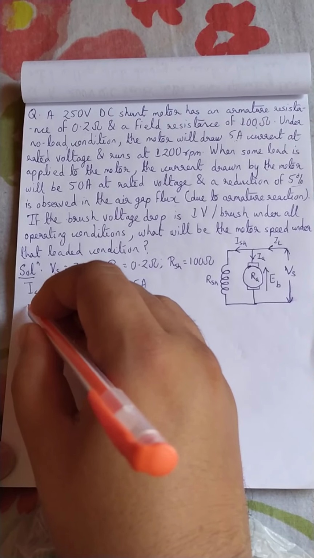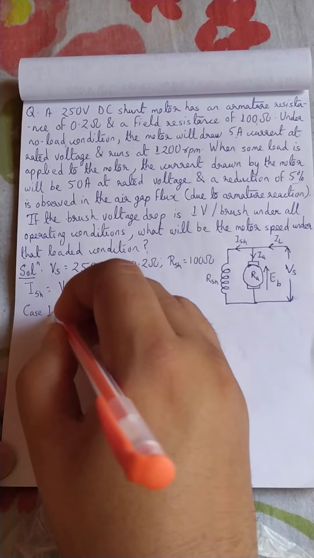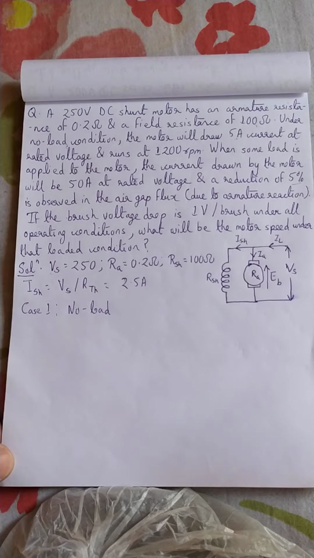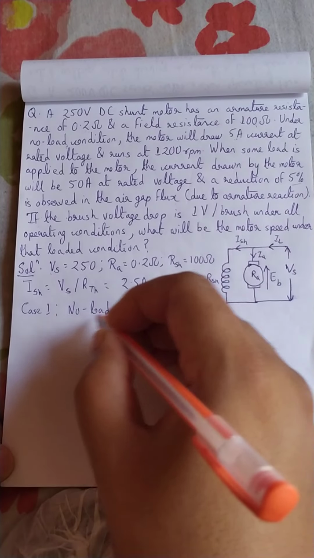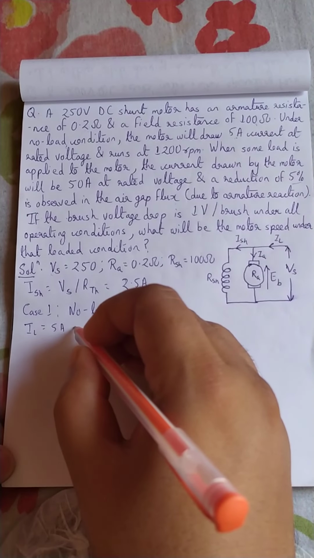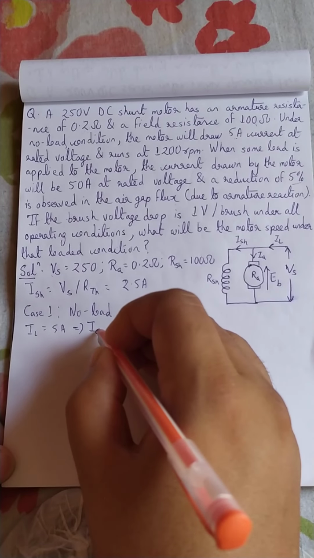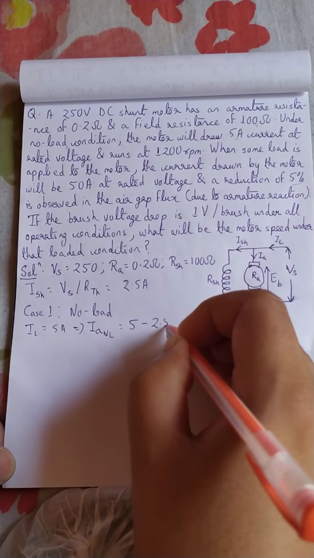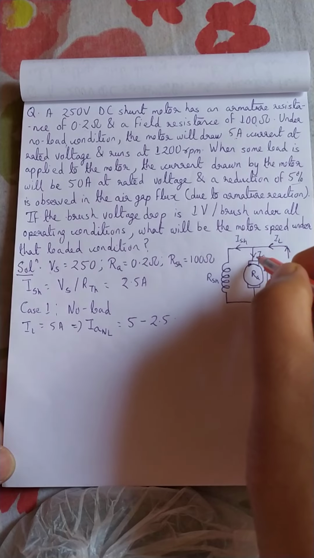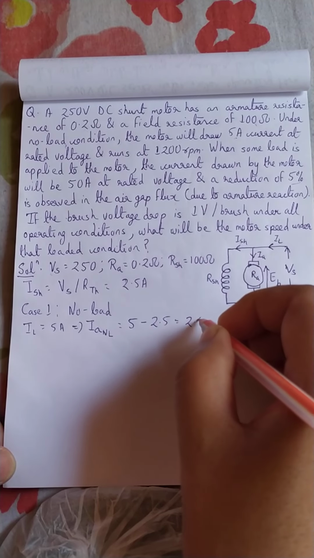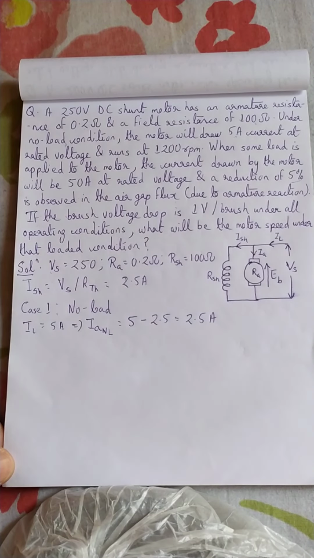Now case 1, no load. Under no load condition, the total current IL is equal to 5 ampere. The armature current under no load will be 5 minus 2.5, because IL equals IA plus ISH. That is equal to 2.5 ampere, the no load armature current.